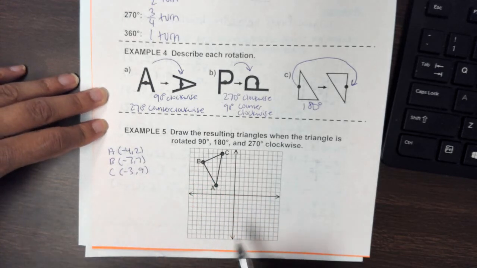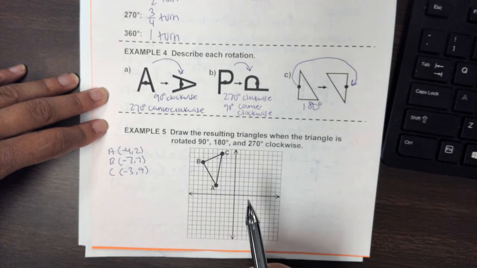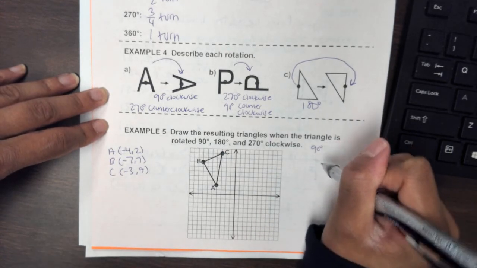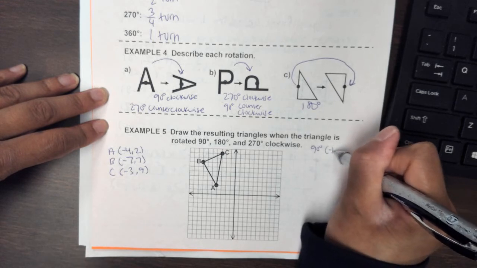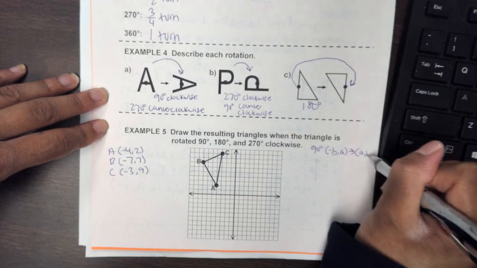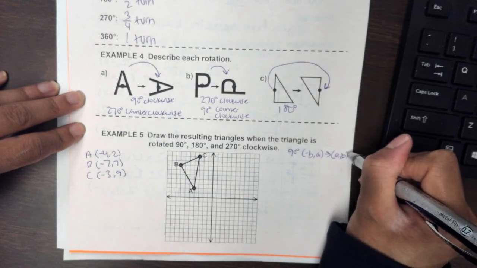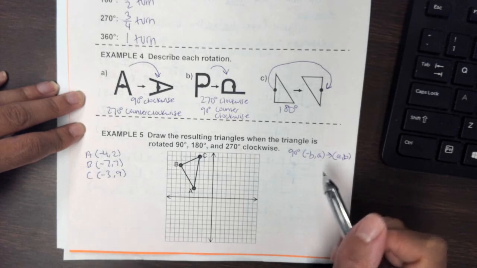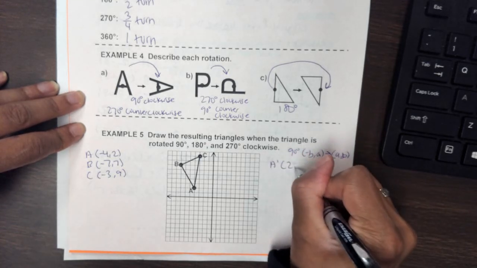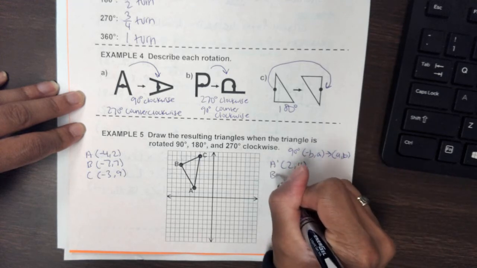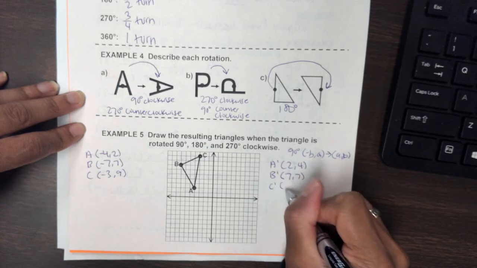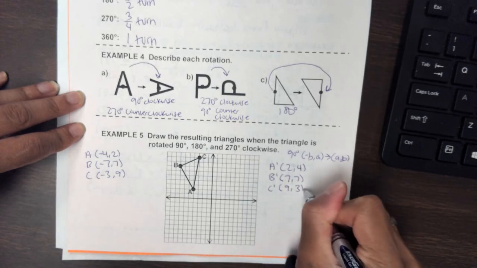Okay? So if I'm going to rotate it 90 degrees clockwise, this is where I'm taking (-b, a) to (a, b), and this is following the rules on the previous page. A prime is 2, 4, B prime is 7, 7, and C prime is 9, 3.